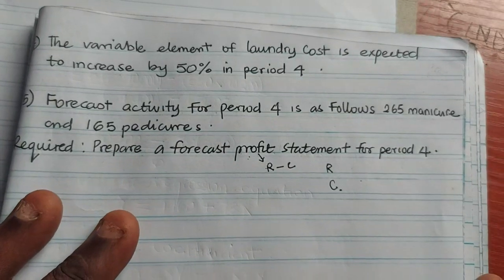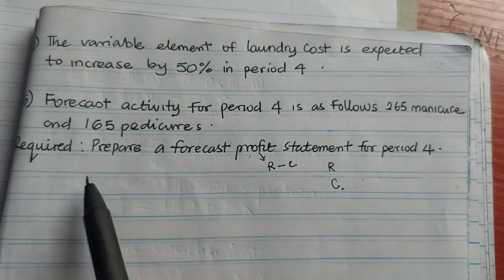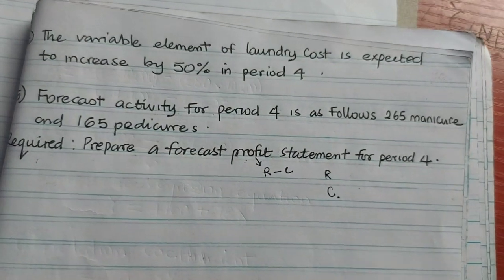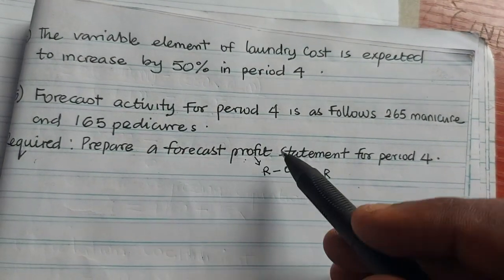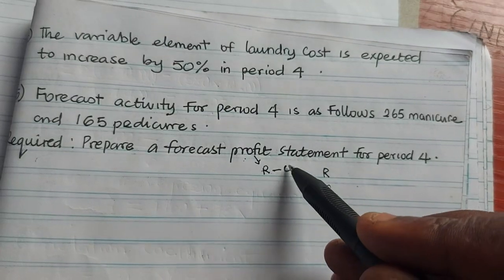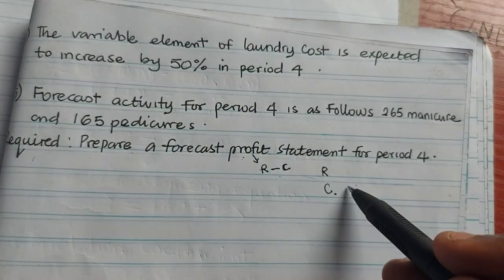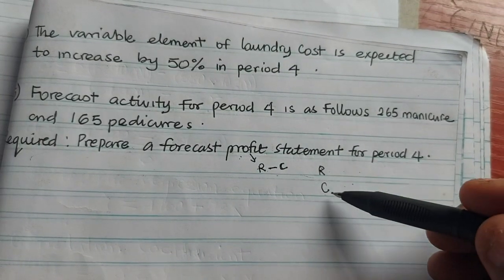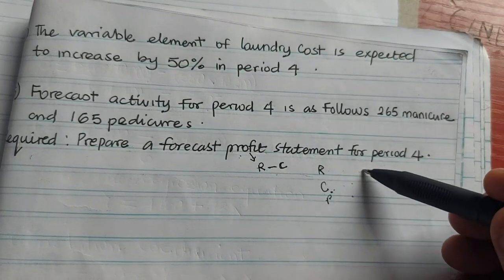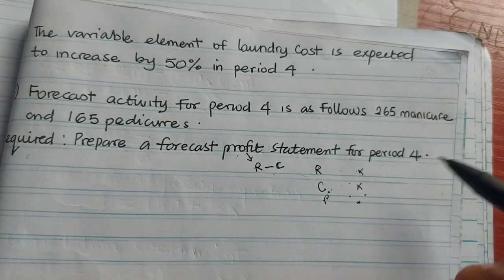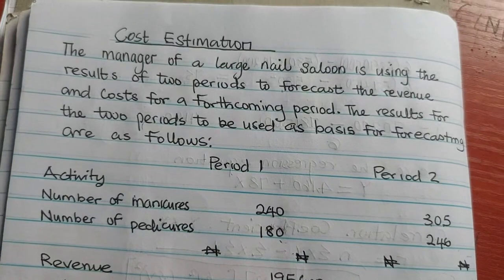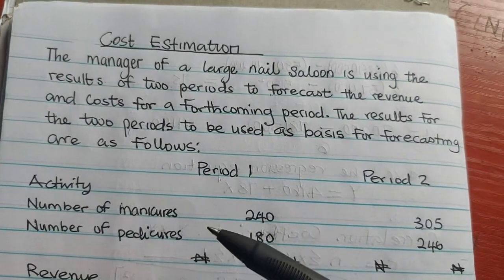The question says you are required to prepare a forecast profit statement. And don't forget, profit is nothing but revenue minus cost. So you now put it in the form of a statement by starting with your revenue, then cost, then you have your profit. Now let's start with the additional information, but let me quickly browse through the question.